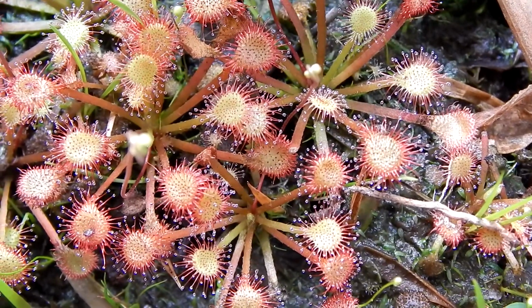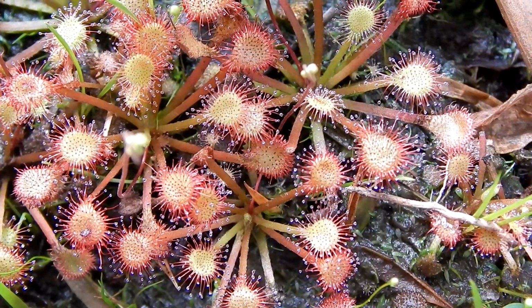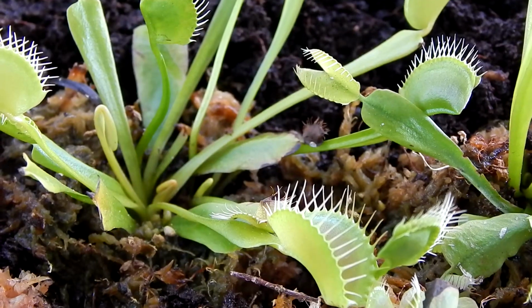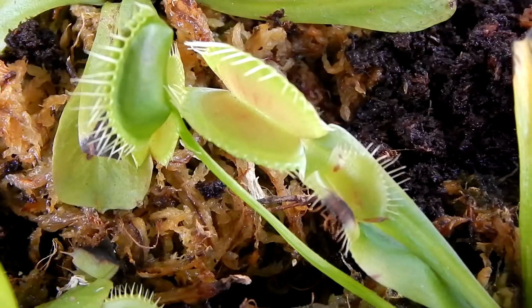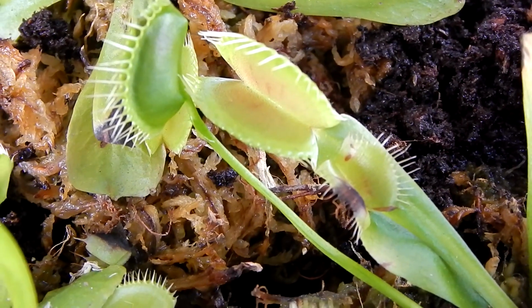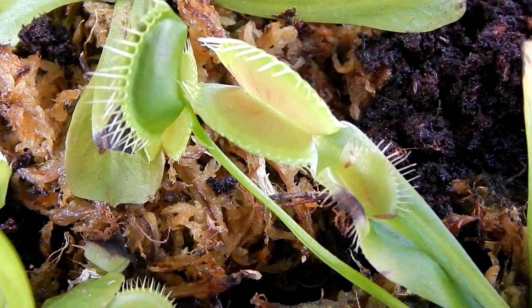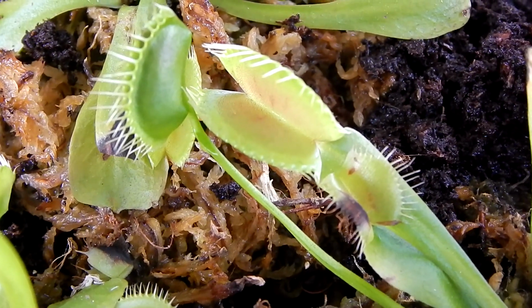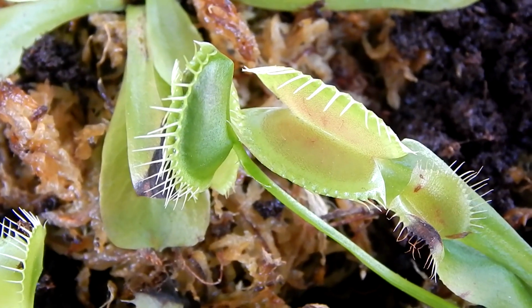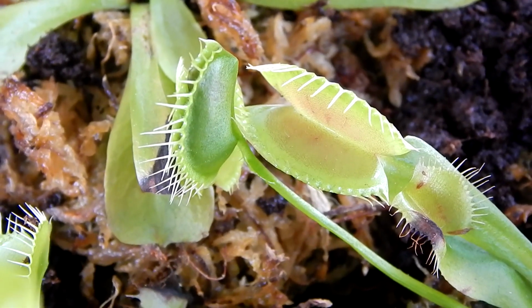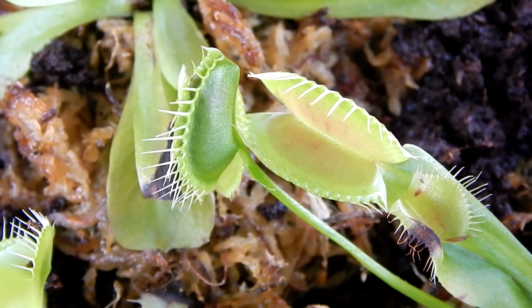Most plants produce it. The Venus flytrap produces it. But the Venus flytrap produces just enough to lure insects into the traps. The insects come to eat the mucilage and end up setting off the traps.